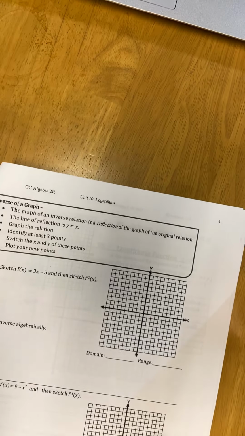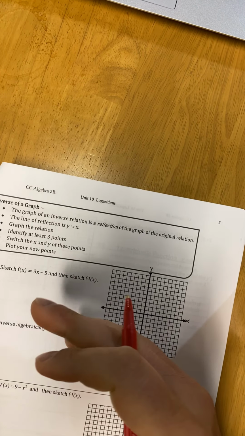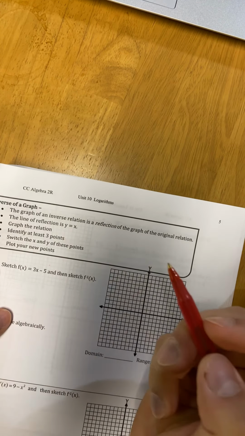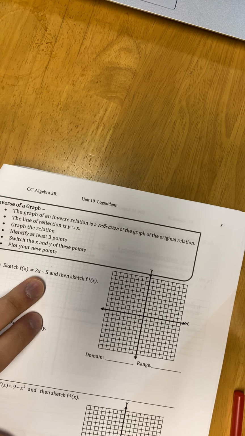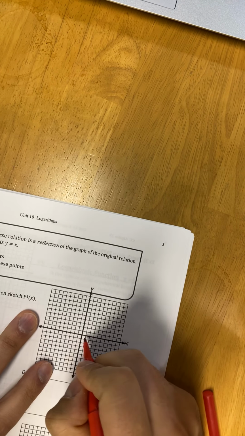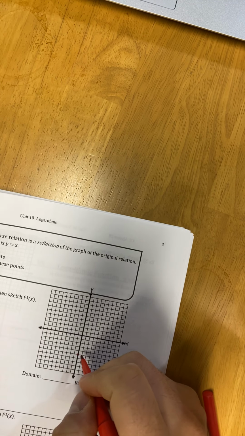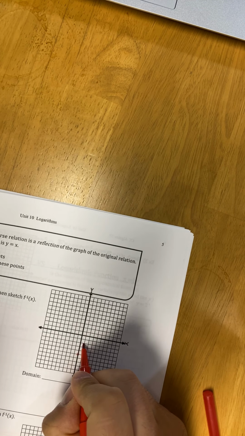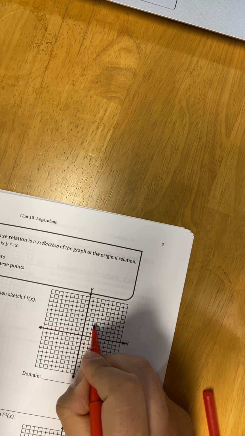Because we switched the x's and the y's, a function and its inverse are reflected over y equals x. So I'm going to sketch 3x minus 5, and this graph is so small. So 3x minus 5: 1, 2, 3, 4, 5, and then I'm going to go up 3 over 1, up 3 over 1, up 3 over 1.